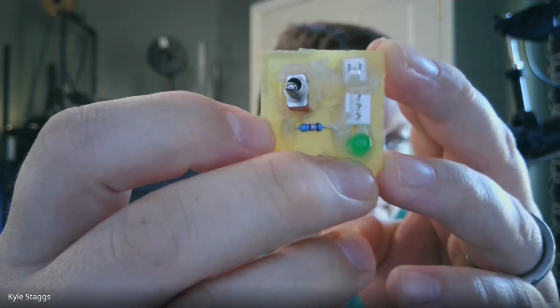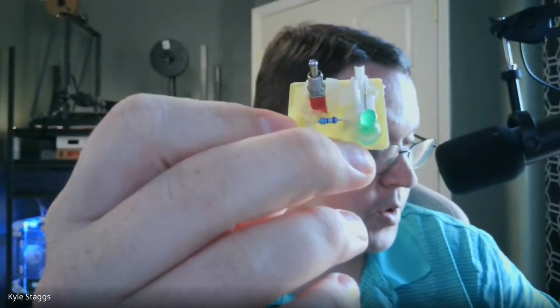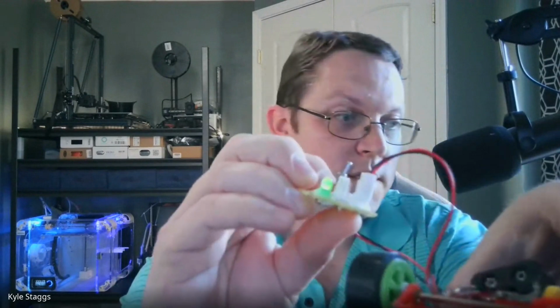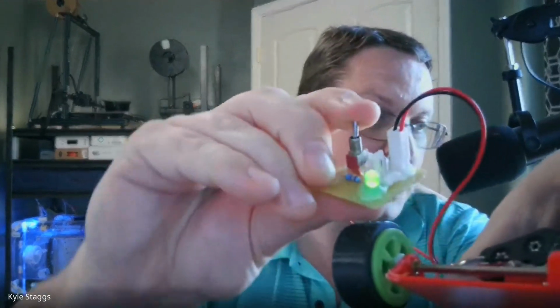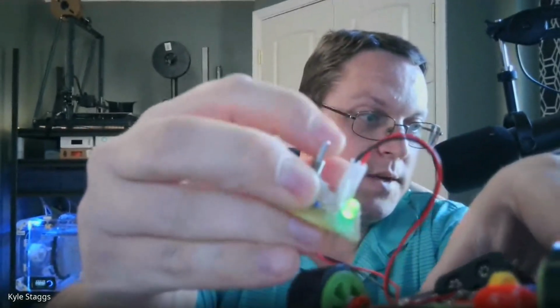It has an LED to indicate power, so that when you hook up power to it, you'll get a light that comes on. Just like that. So switch, light comes on, light goes off.